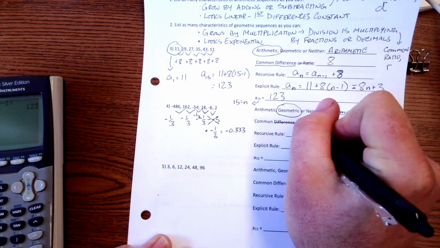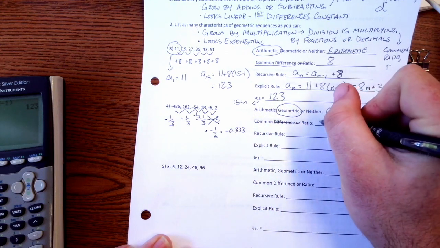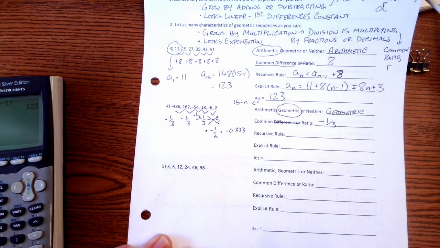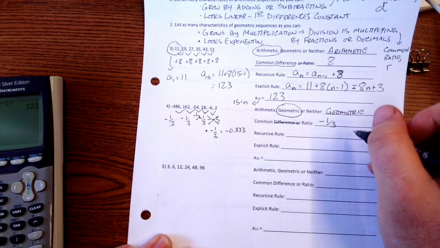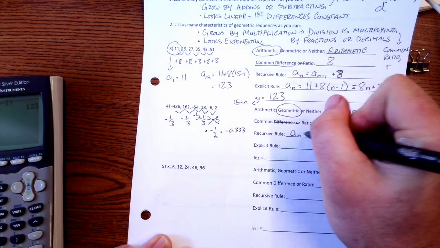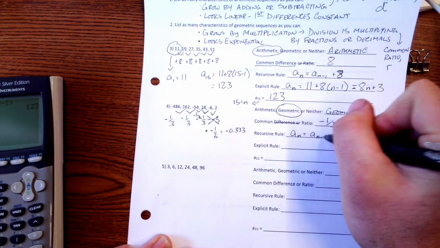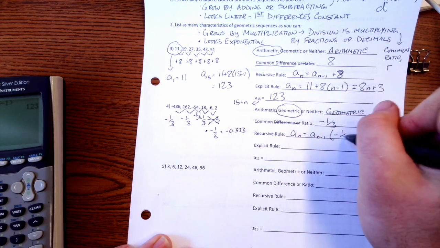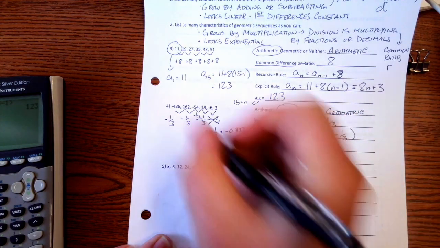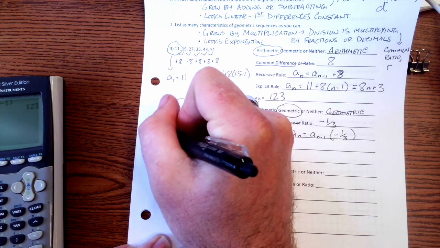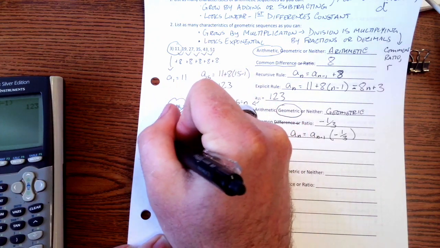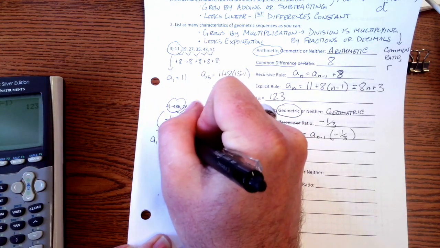This one then has a common ratio, and that common ratio is negative 1/3. Our recursive rule then is a sub n equals a sub n minus 1 times negative 1/3. And again, our first term in the sequence was negative 486, so a sub 1 is really negative 486.